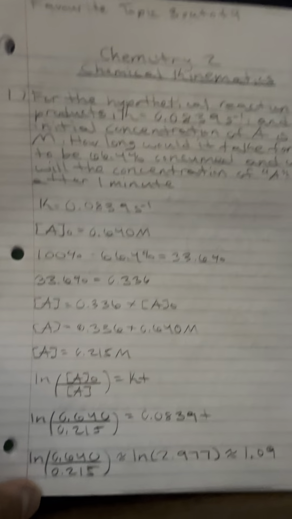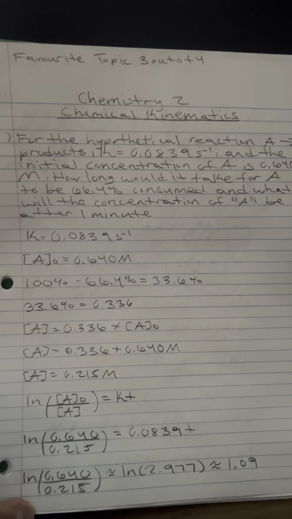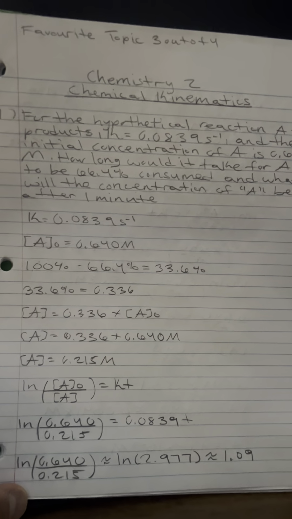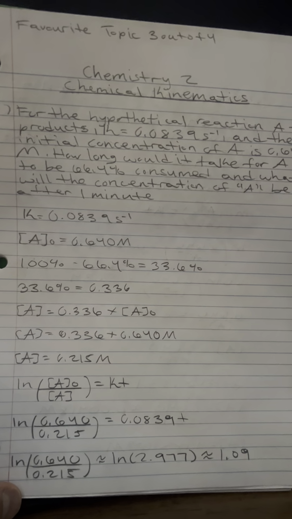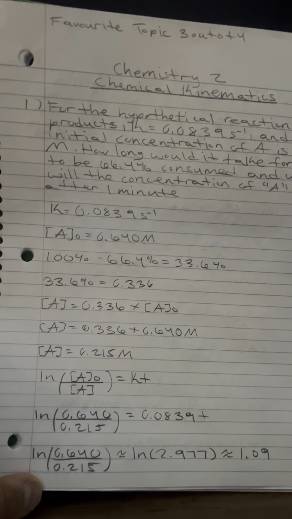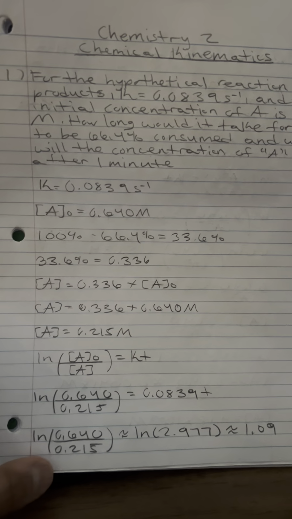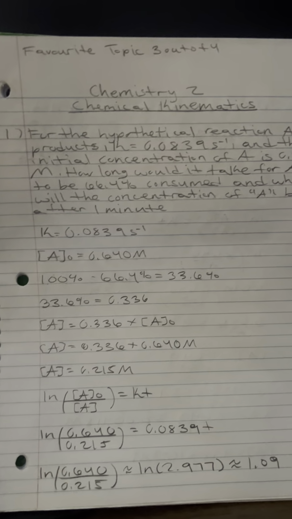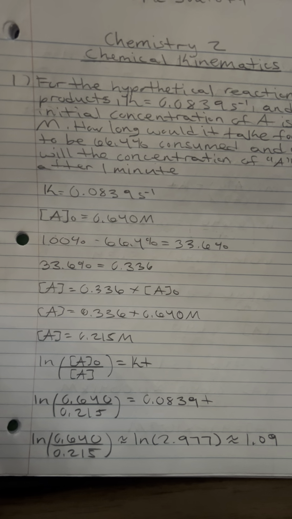0.640 moles. So to get my answer, you do 100% minus 66.4%, which equals 33.6%. And 33.6% is equal to 0.336, or you can convert this to a decimal. But A is equal to 0.336 times A0. And then A is equal to 0.336 times 0.640 moles. A is equal to 0.215 moles.